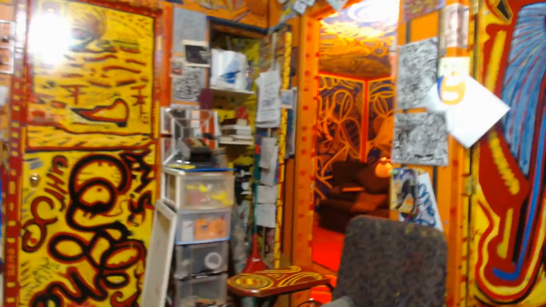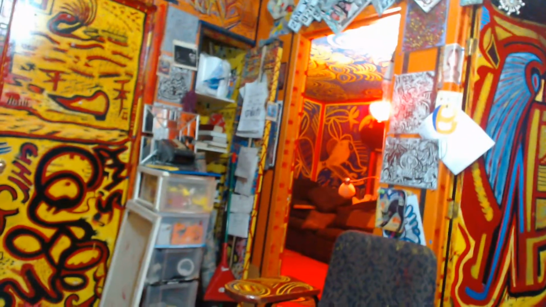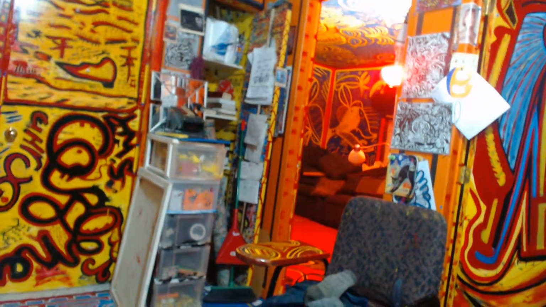Raphael, 7286 in the constellation of Pegasus. I painted the top of that lamp red, and it sort of makes the whole room turn out that color. It's pretty cool when you do that to it.